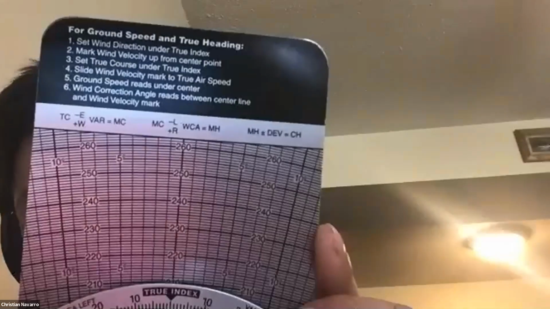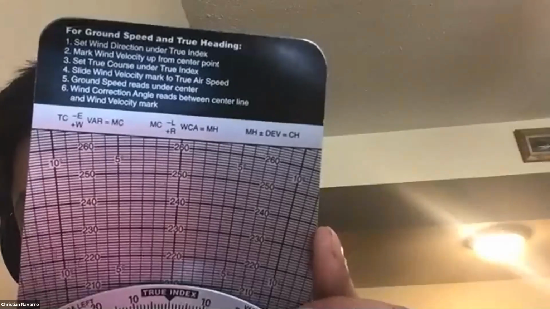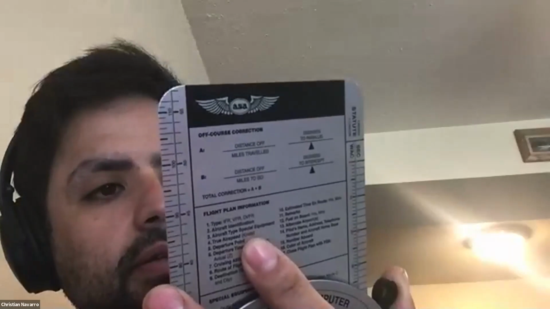Okay, you have a black area where it gives you instructions. Yes, sir. And then right beneath the black area is a silver area where it says the TC and all that. Yes, sir. That's what I'm looking at right there. Yep. Oh, okay. Right here? You're talking about this right here. That's right. Yeah, that's what I'm talking about.